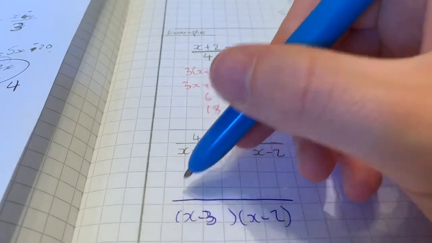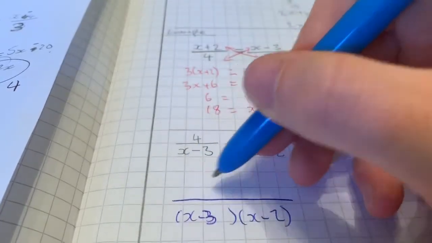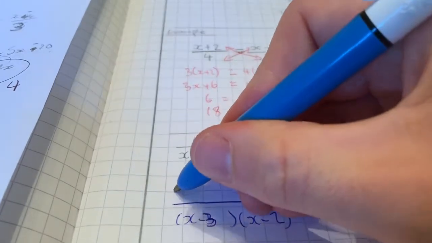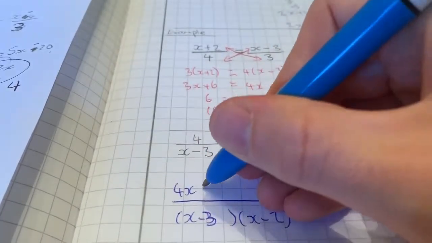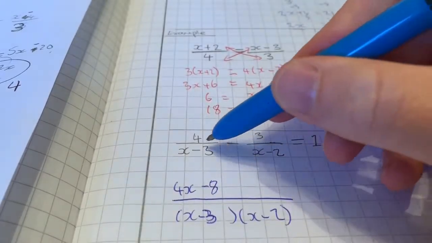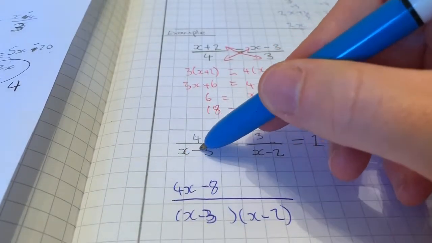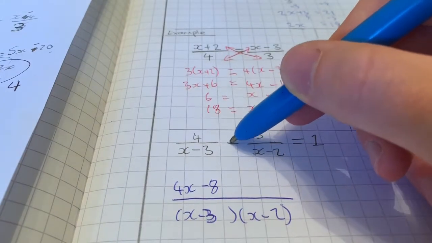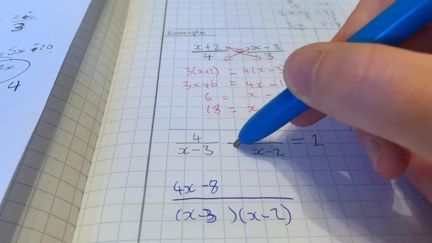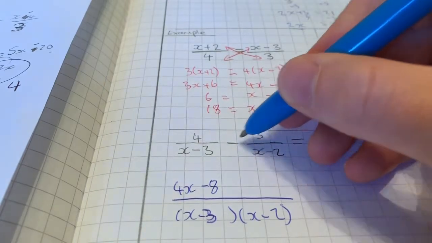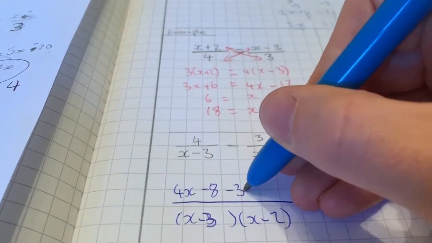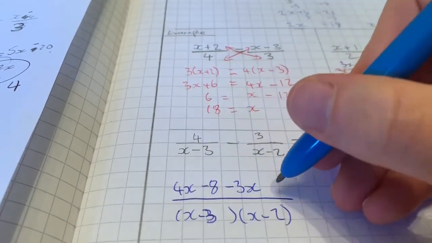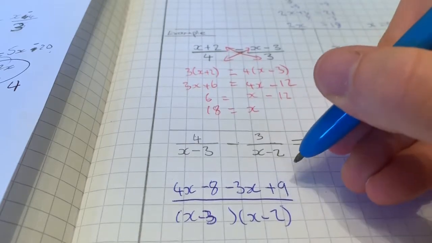And then the top of the fraction, you're going to have 4 times (x - 2), which I'll do as 4x - 8. And then you've got this (x - 3) multiplied by, and this is something you've got to be wary of, minus 3 in this case, because that's a minus there. So minus 3 times x is -3x, minus 3 times minus 3 gives you positive 9.